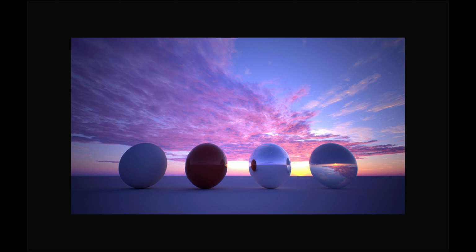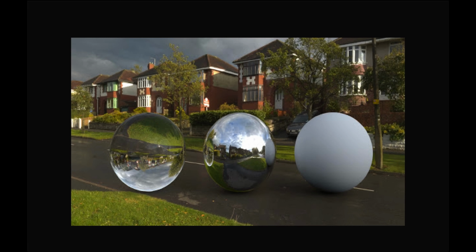Combining these techniques of HDRI, ambient occlusion, and global illumination, you get fantastic results. It might take a little longer to render these out, but you do get amazing results. Here I'm just showing you guys a few examples of it.